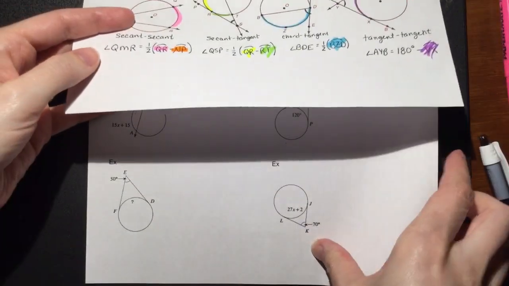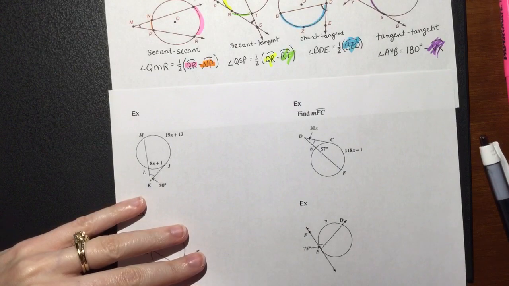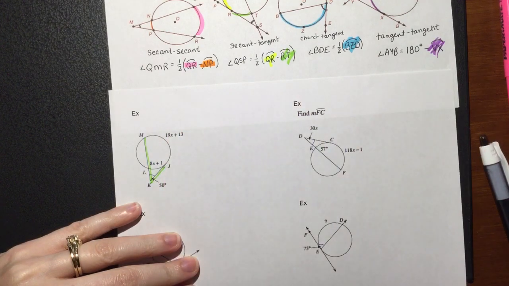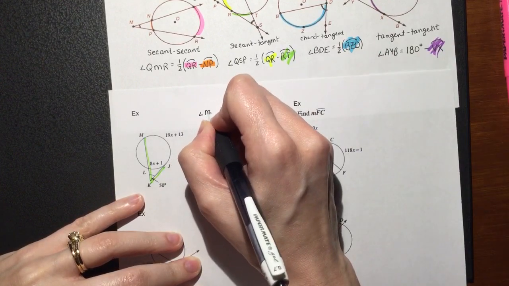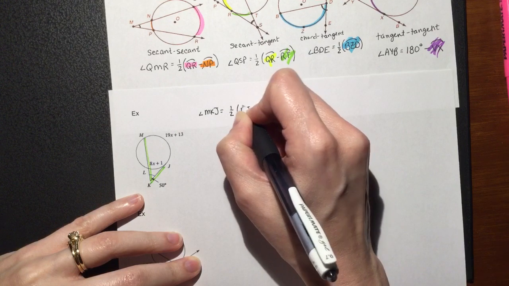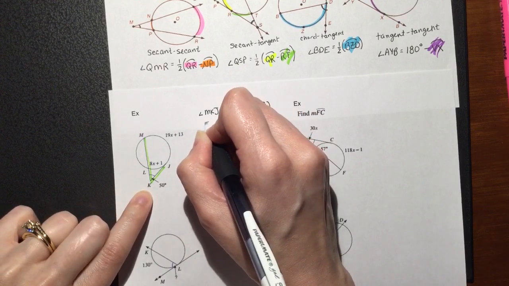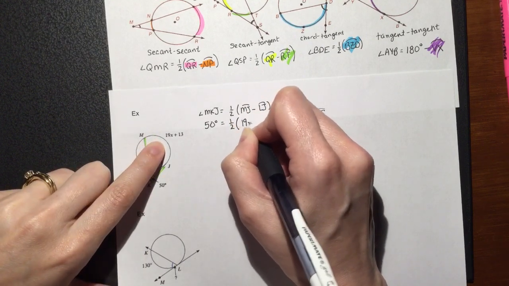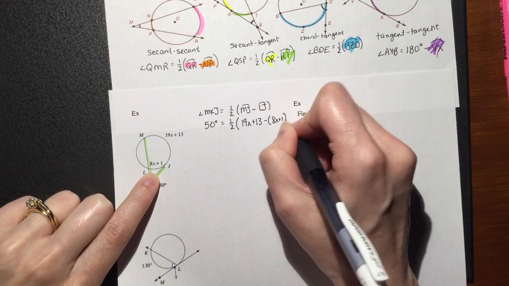Looking at the next group, I told you there was a lot of these, but I wanted to make sure I could get as many as I could with you. So looking at these, we've got another secant tangent. So there's the secant tangent. So using the secant tangent rule, I've got angle MKJ is going to be equal to 1/2 of the large intercepted arc, which is MJ, minus the smaller intercepted arc, which is LJ. So they tell us MKJ, 50 degrees, is going to be equal to 1/2 of MJ, which is 19x plus 13, minus, and don't forget to put this in parentheses, 8x plus 1.